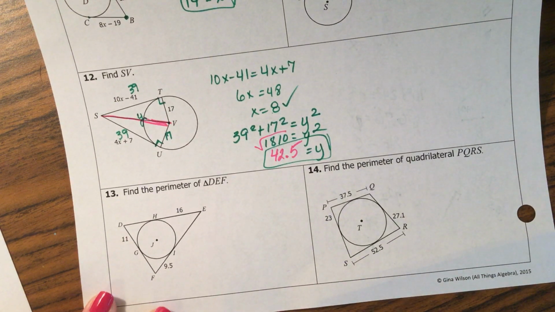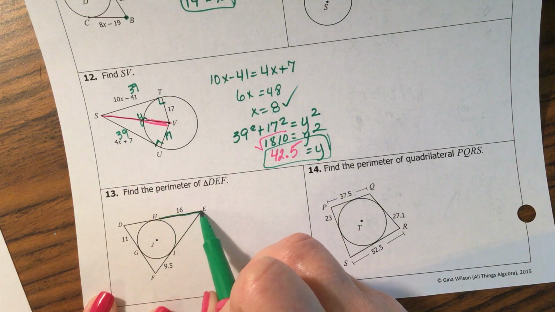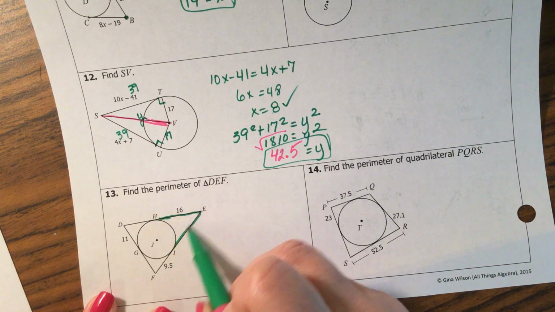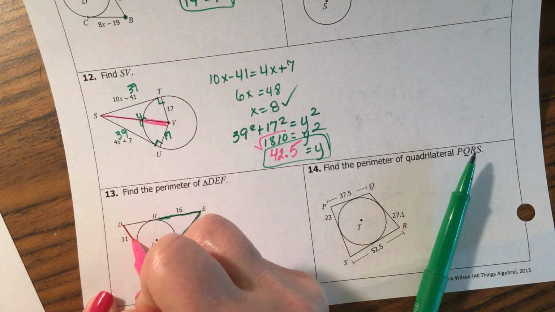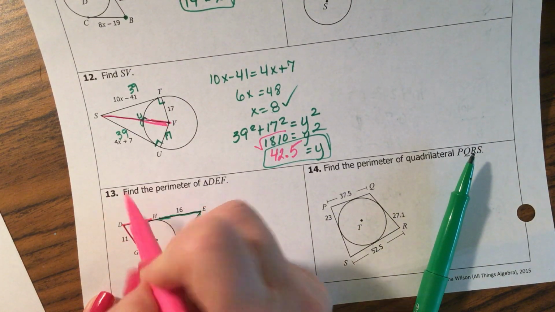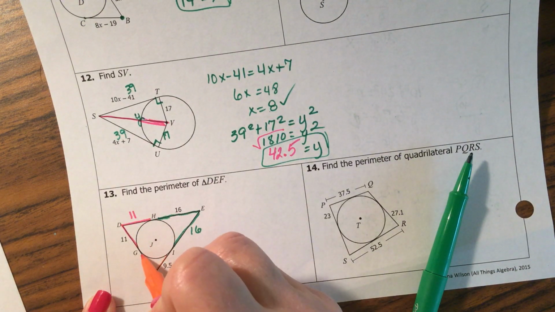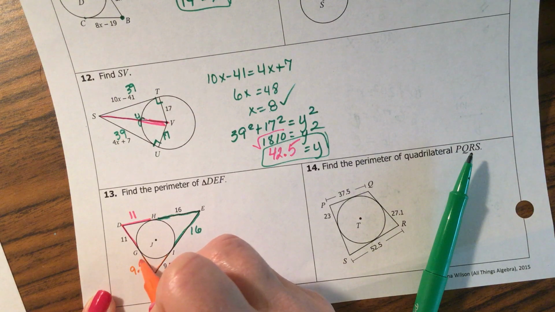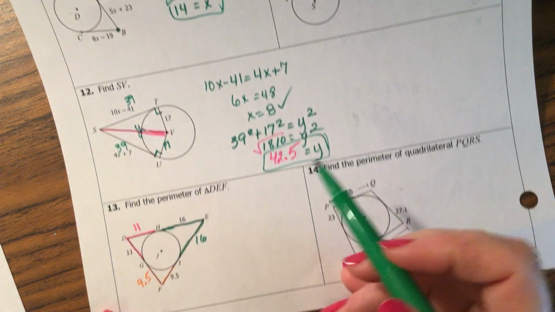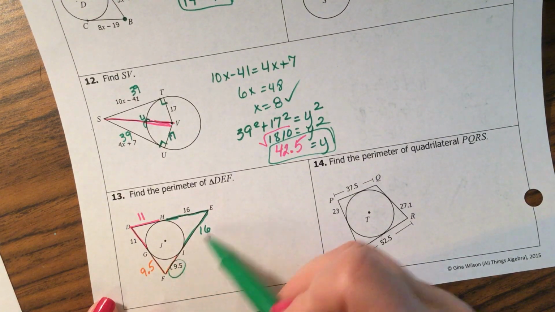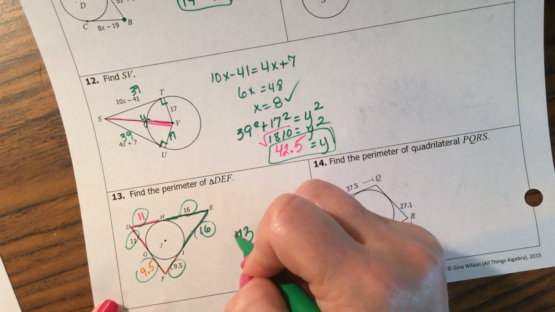Okay, finding perimeter means you're adding all sides together. So think about what we know. If these two appear to be tangent, so they are, so this one has to be 16. This one is 11, so it means this one also has to be 11. And this one is 9.5, so this one's also 9.5. So because all those lines had to be tangent, then we can find the perimeter by adding all of these together, and we get 73.